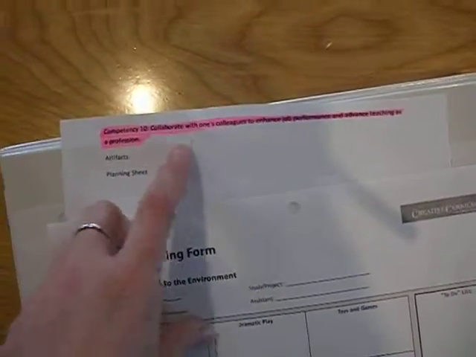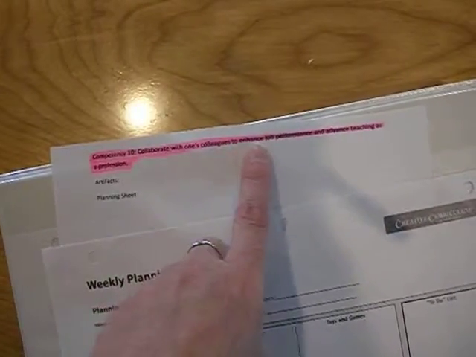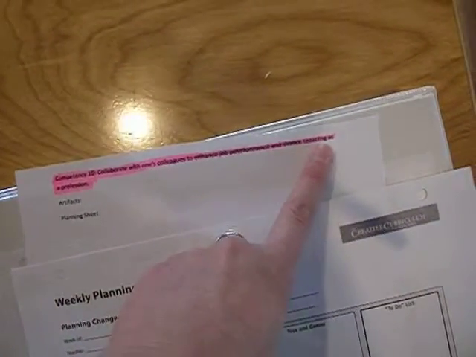Competency 10, collaborate with one's colleagues to enhance job performance and advance teaching as a profession. This is an example of the weekly planning form that my co-teacher and I use. We look at all the different areas and how we can incorporate learning into those, both developmentally and social emotionally. Here's one that we've mapped out.